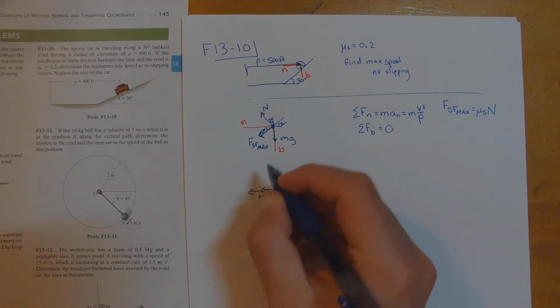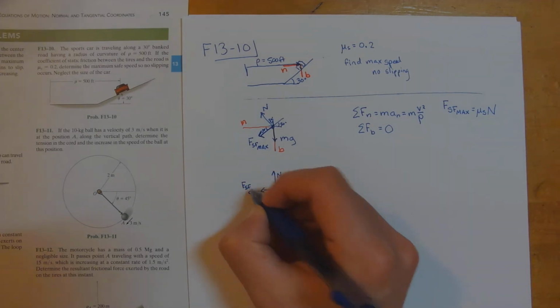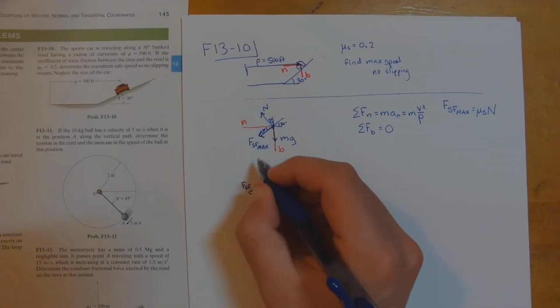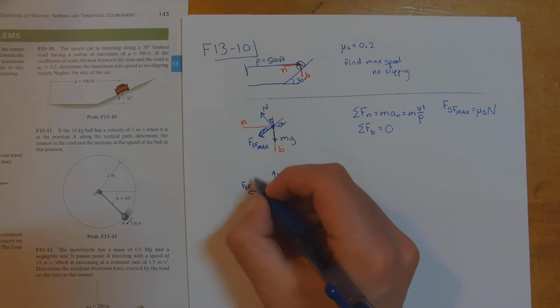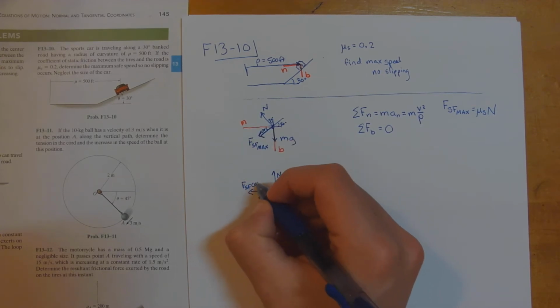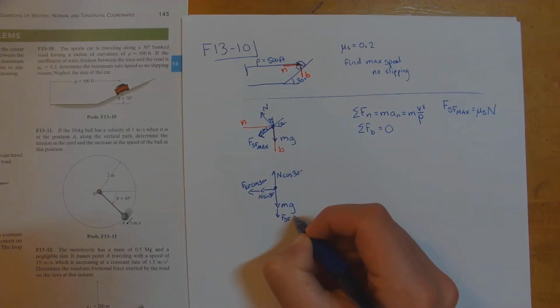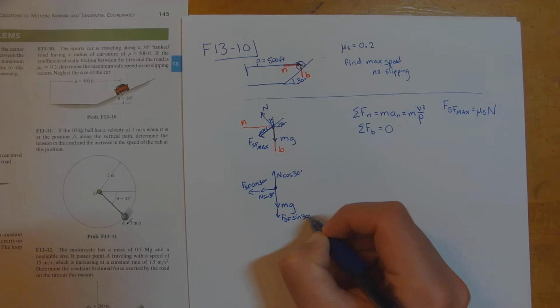Then I have a component for the force of static friction. It is at its maximum value, but I'm not going to bother writing that. I'll just know that it is. Okay, so this is cosine of 30 degrees, and this is sine of 30 degrees.